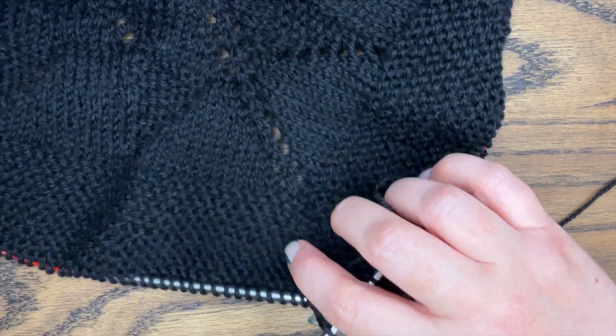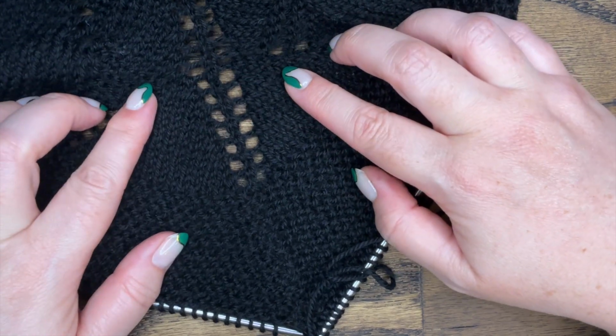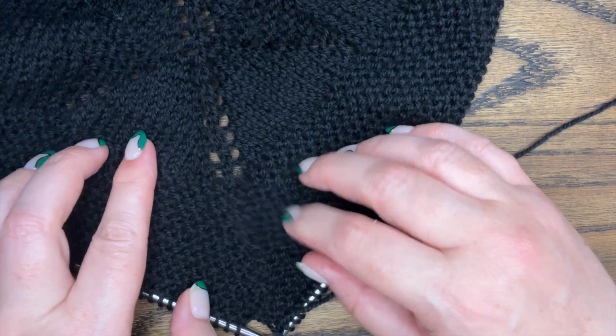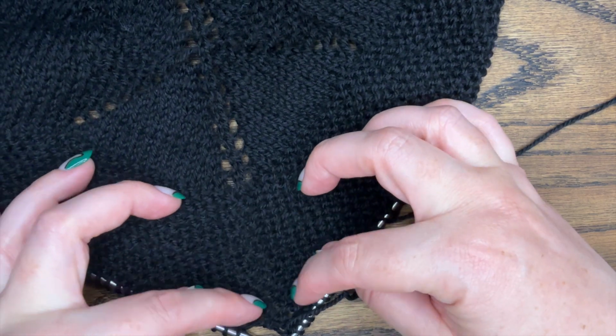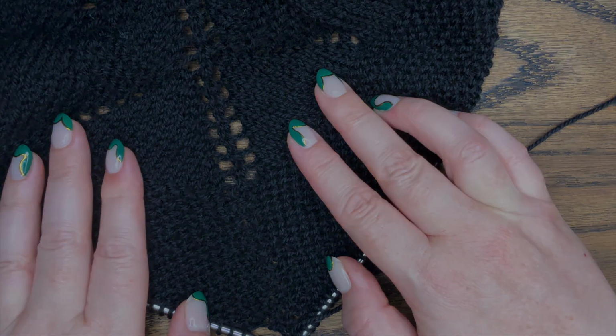And if we take a quick look at the work, we can see that I used yarn overs on each side of the center spine. But when I got into the border, I wanted it all in garter stitch, so I have twisted the stitches closed over the center spine.